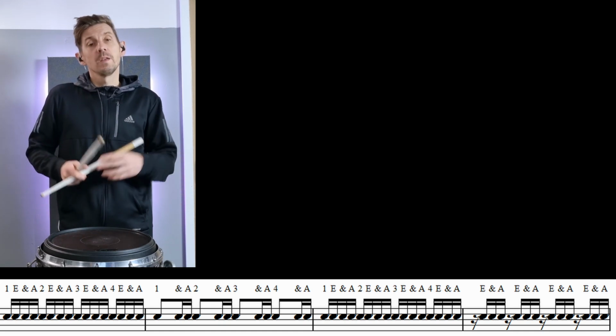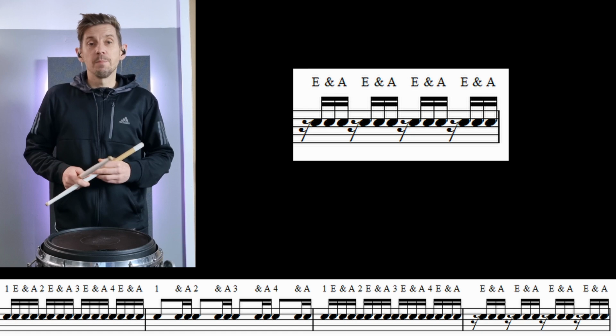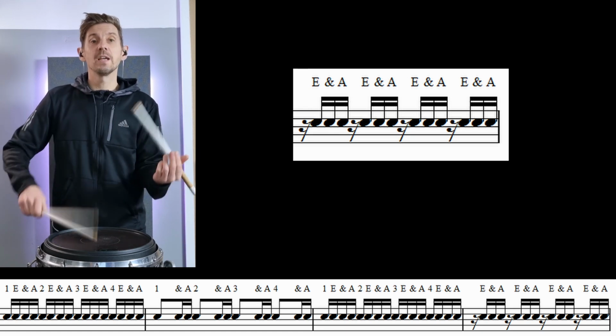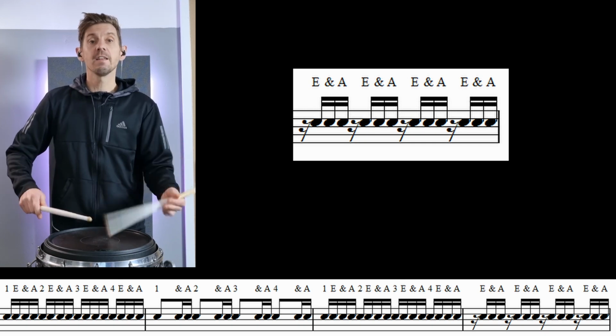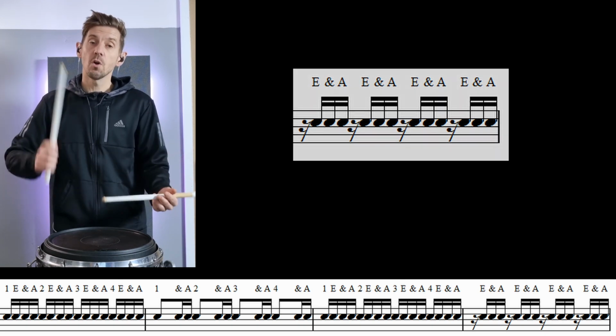The final one, we're just going to play it the same as we did before. 1 E and a 2 E and a 3 E and a 4 E and a E and a E and a E and a E and a 1.